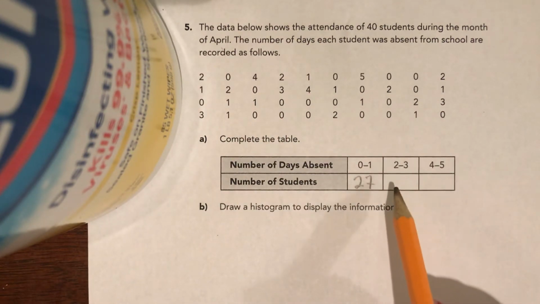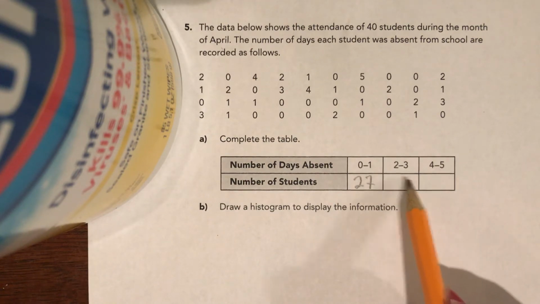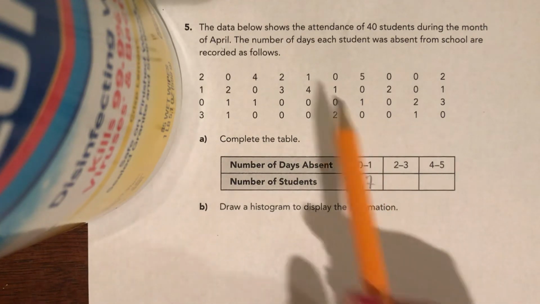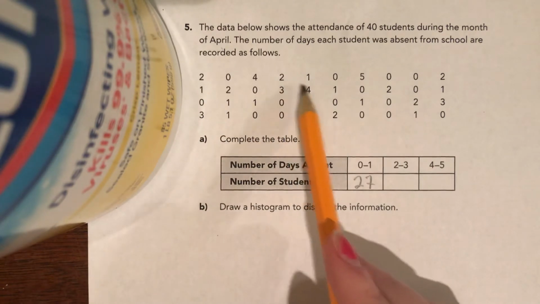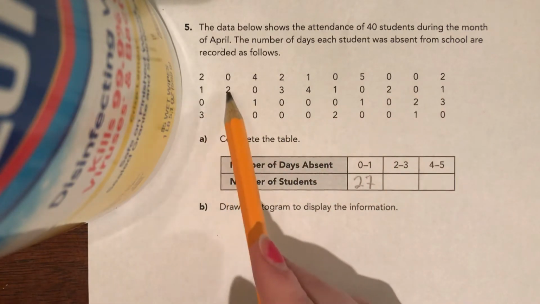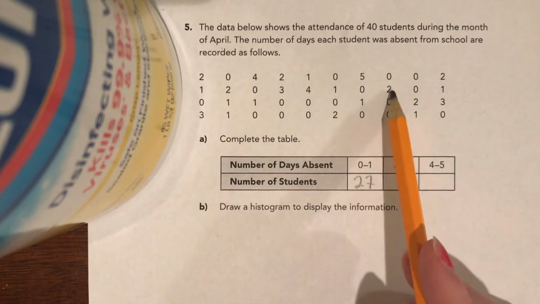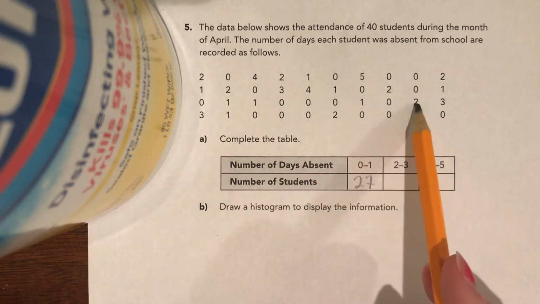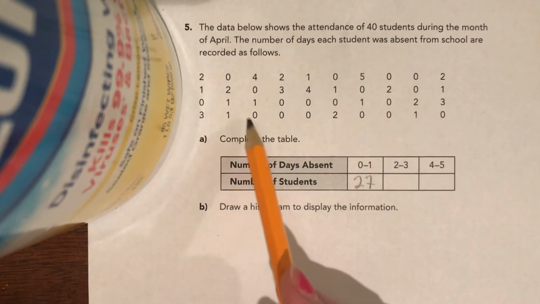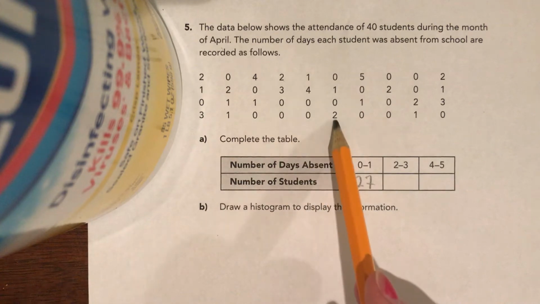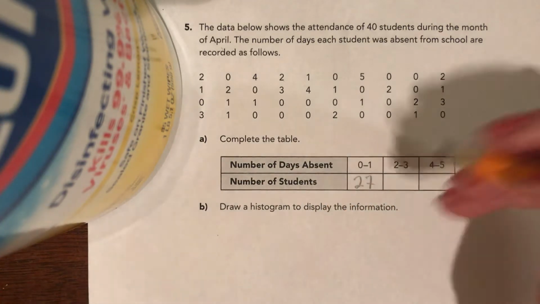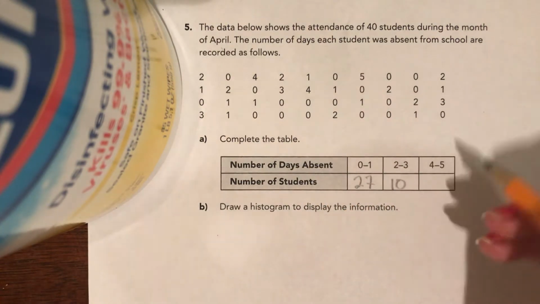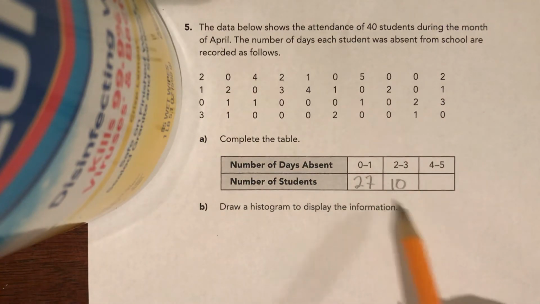All right, now let's look at our range of 2 to 3. We have to count all the 2s or 3s. They both count because they're both in this range. All right, 1, 2, 3, 4, 5, 6, 7, 8, 9, 10. That's it. There are 10 in the range of 2 to 3.